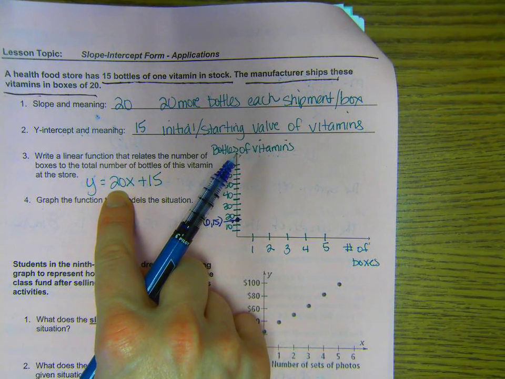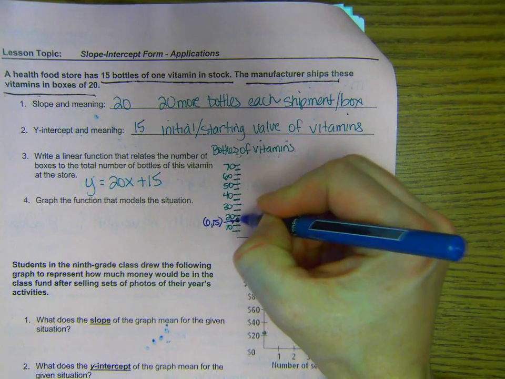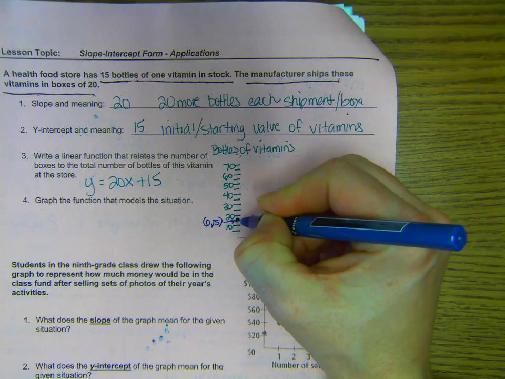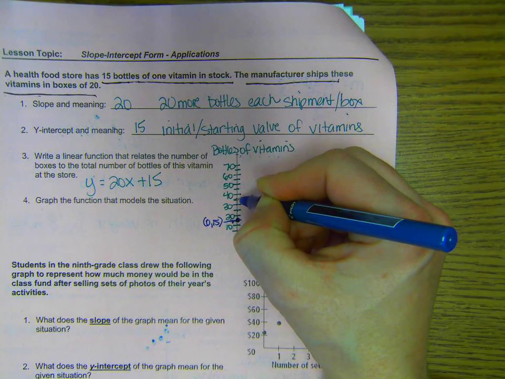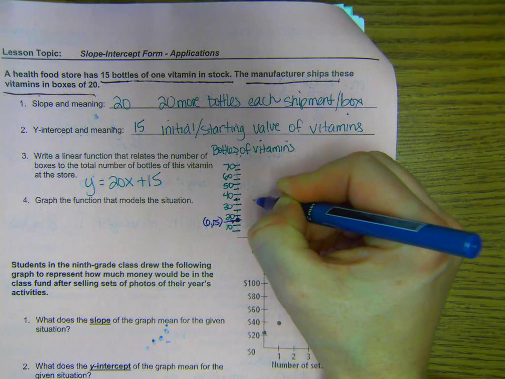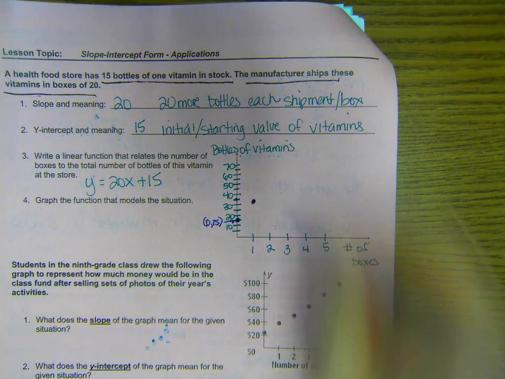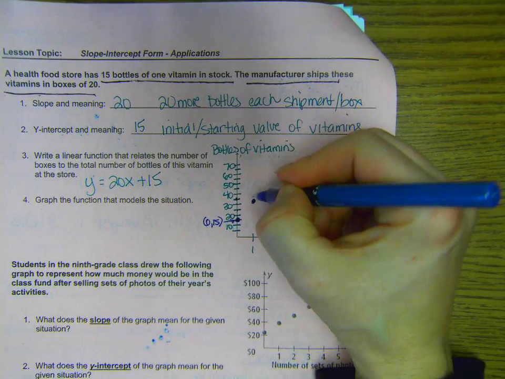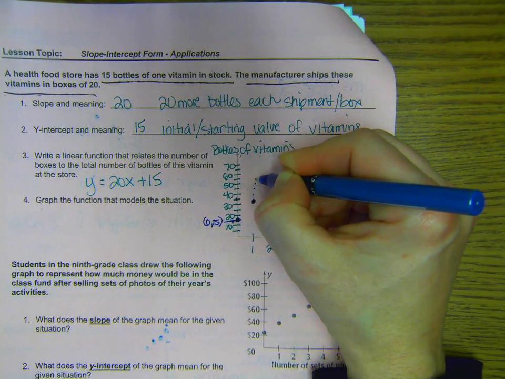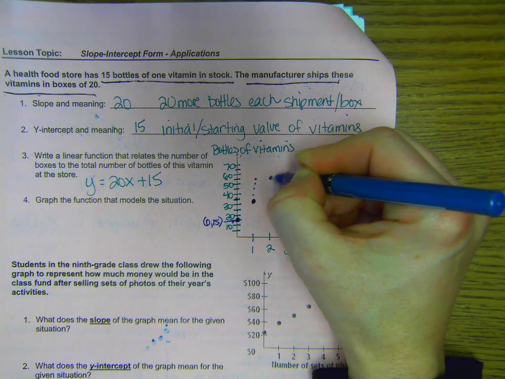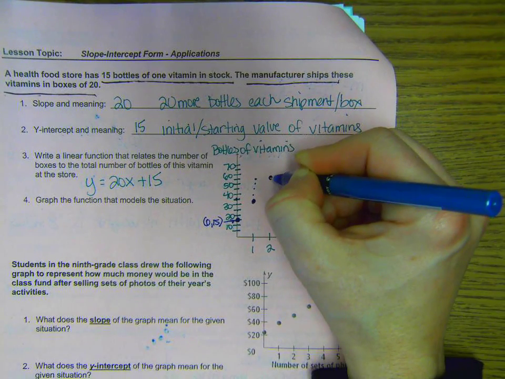I'm going to go up 20 over 1. 5, 10, 15, 20. Doesn't that put me at 35? Over 1. Okay, so now I have the point (1, 35). Let's do it again. 5, 10, 15, 20 over 1. Now I'm at 55, right? And we'll just do one more. 5, 10, 15, 20 over 1.